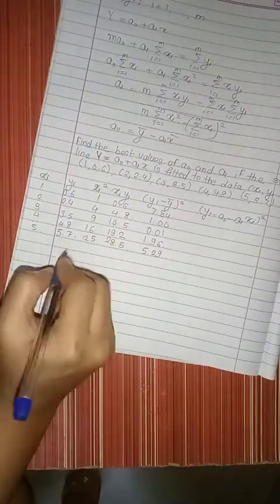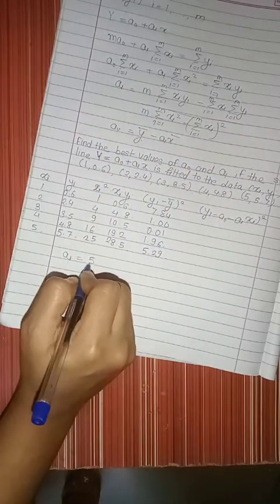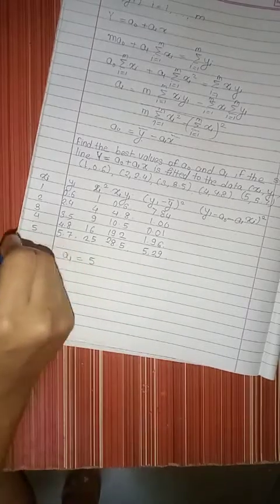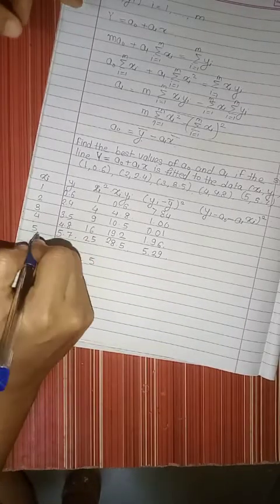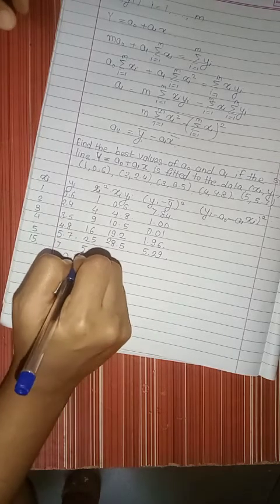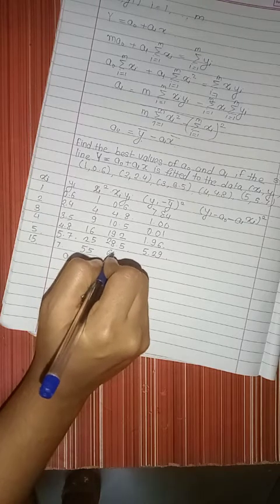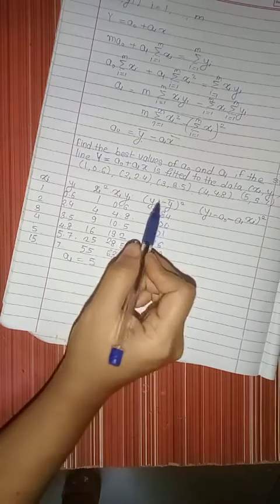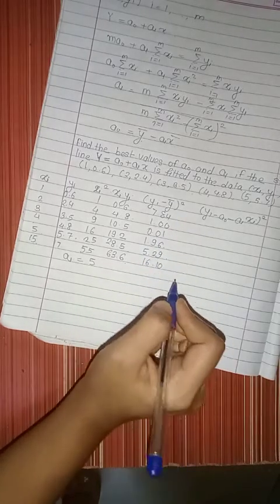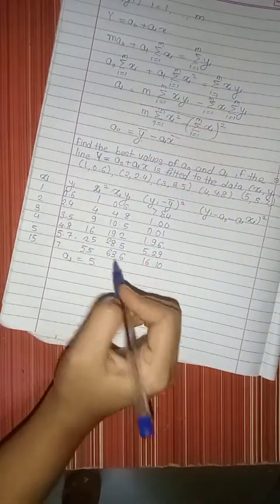So now we know that a1 equals m, where m is the total number of points, so 5 points, into summation. So we need to find the summations: summation of xi is 15, summation of yi is 17, summation of xi square is 55, summation of xi yi is 63.6, and summation of yi minus y bar square is 16.10.